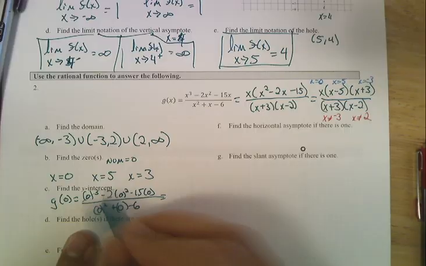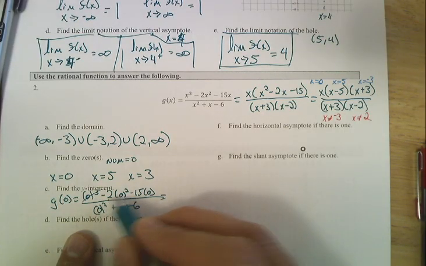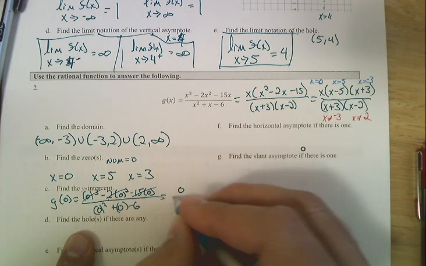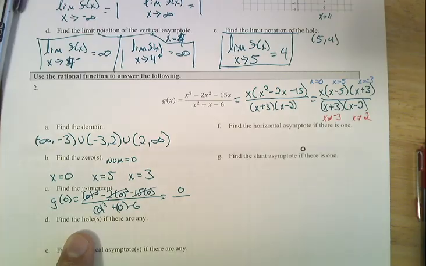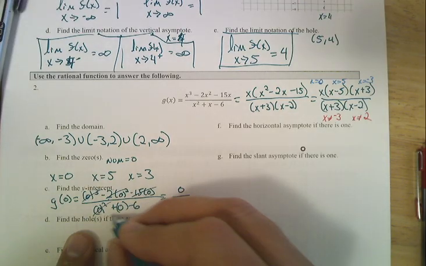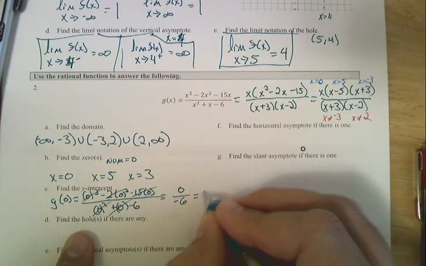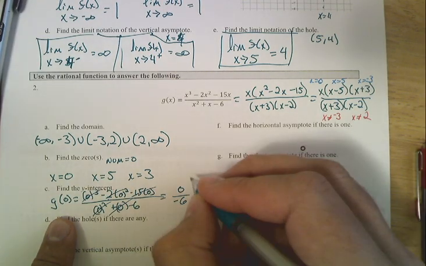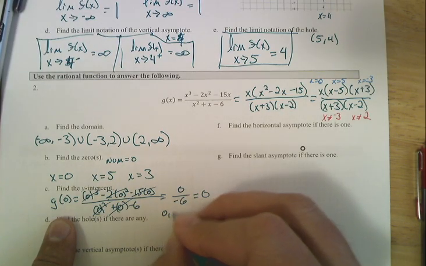So 0 cubed is 0, 2 times 0 squared is 0, 15 times 0 is 0. So on top, I'm just left with 0. On bottom, that cancels out, I'm left with a negative 6. So g of 0 is equal to 0. So my y-intercept should be 0, 0. The origin.